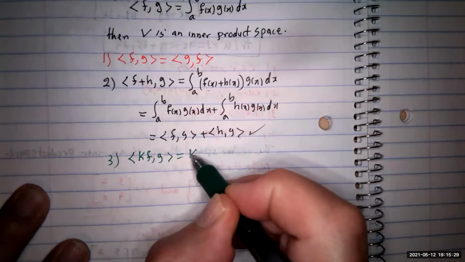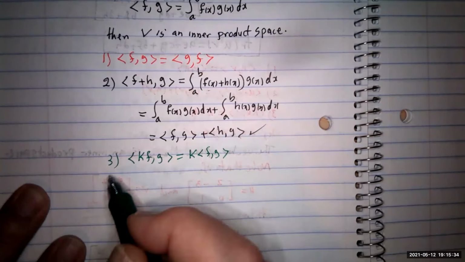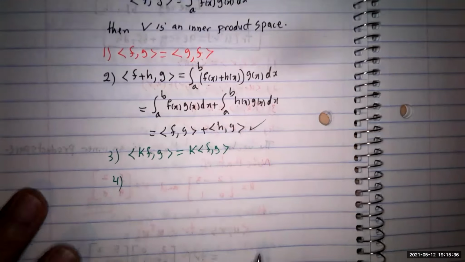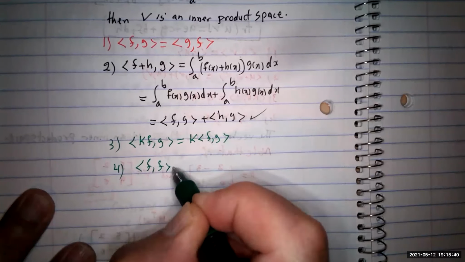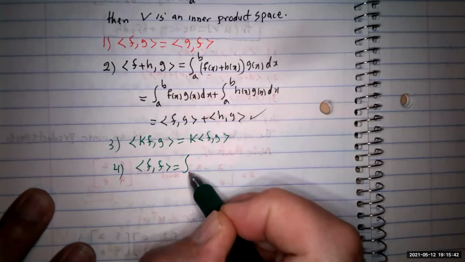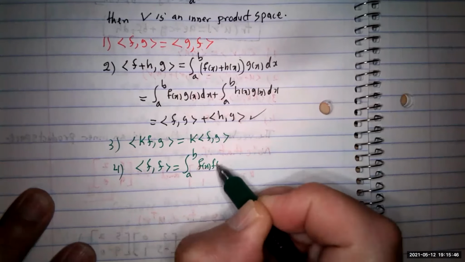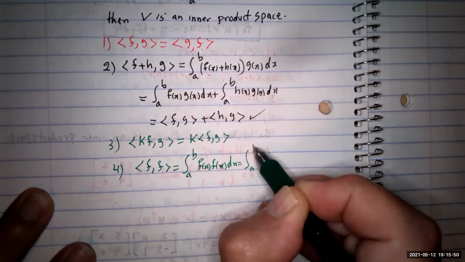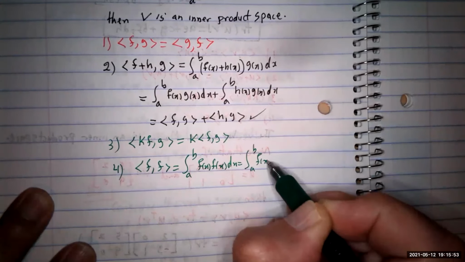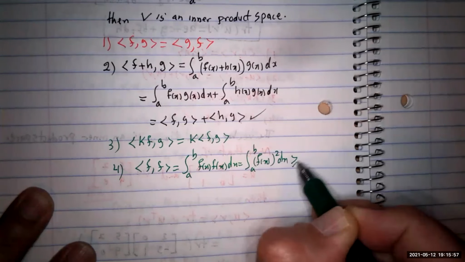So it's going to be k, f, and g. And the last condition is that if you have the product of f and f, it's going to be the integral from a to b of f of x times f of x dx, which is the integral from a to b of f of x squared, which is bigger than or equal to 0.